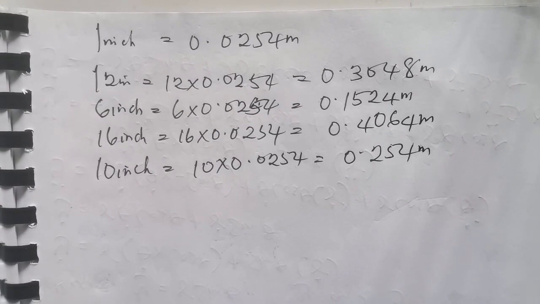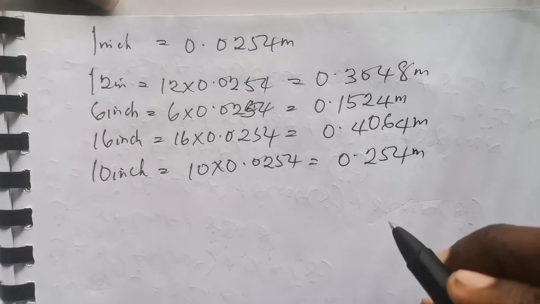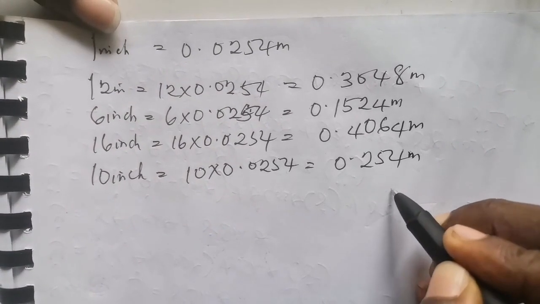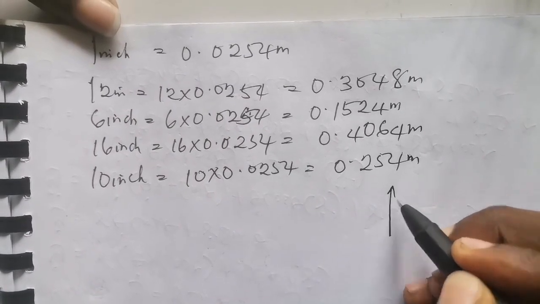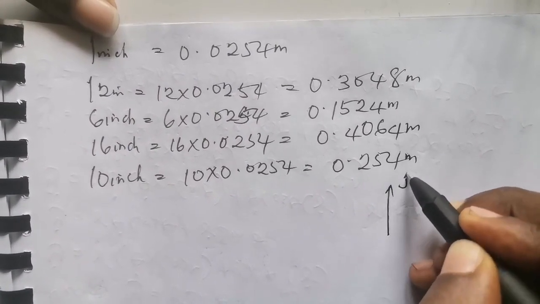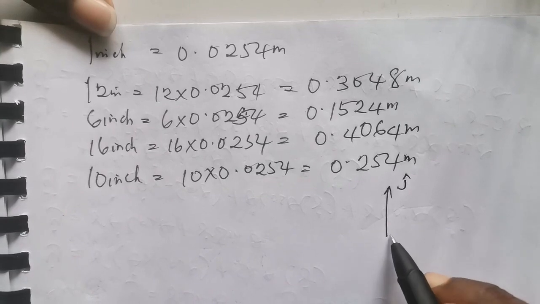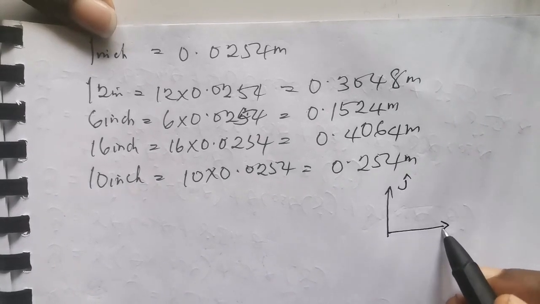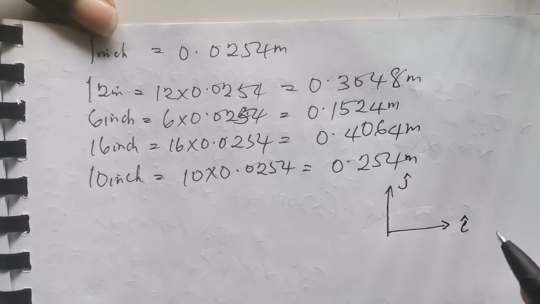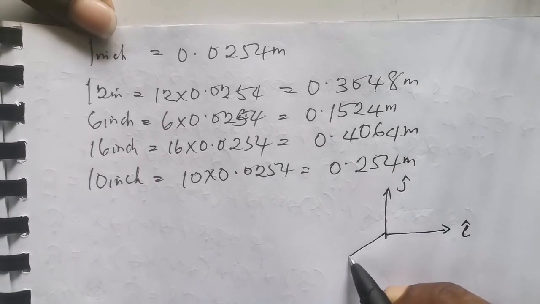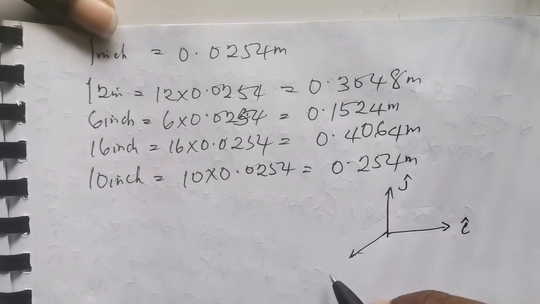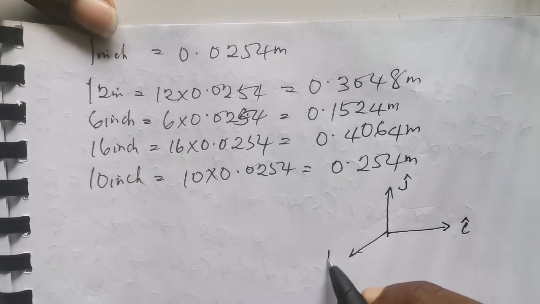Now, in using the vectors approach, you keep this in mind. This is always going to be our J direction, which is the y-axis. The x-axis always is going to be our I direction, and the z-axis is going to be the K direction.